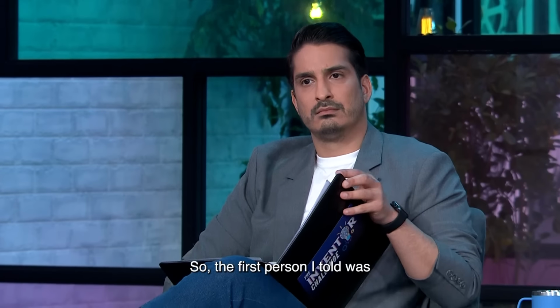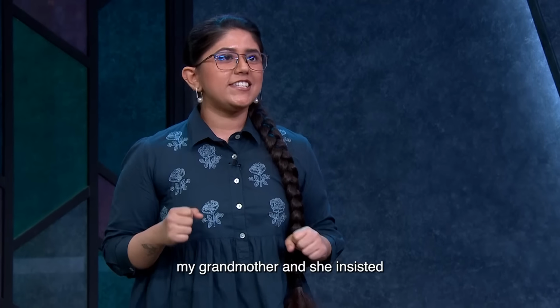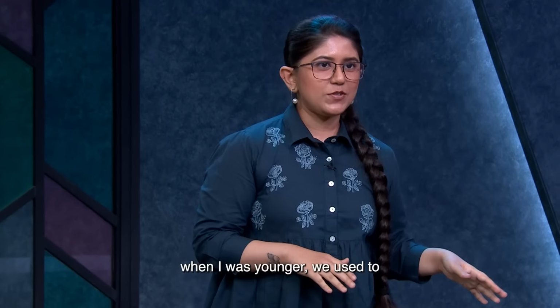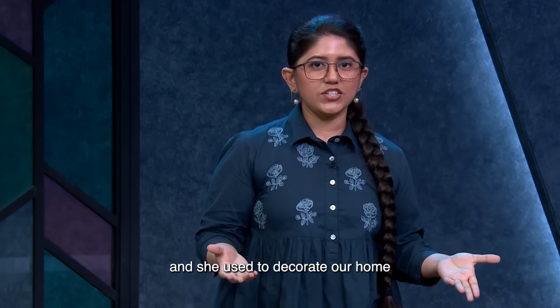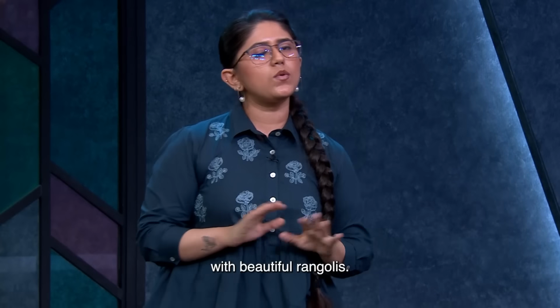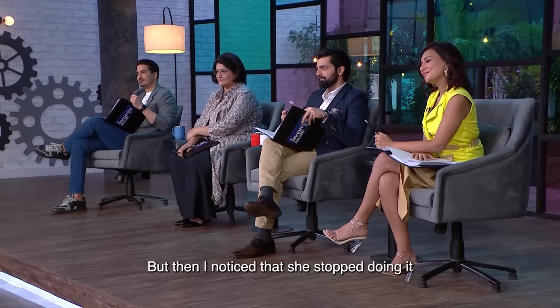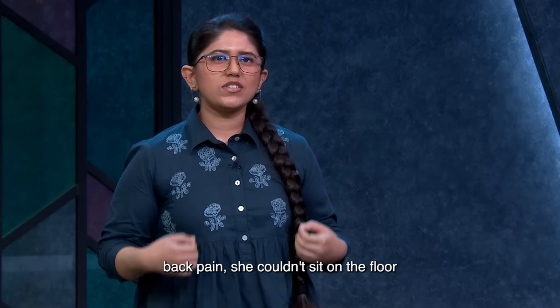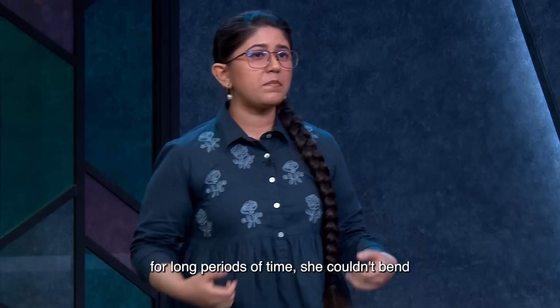So the first person I told was my grandmother, and she insisted that I make something for her first. So when I was younger, we used to visit her a lot during festivals, and she used to decorate our home with beautiful rangolis. But then I noticed that she stopped doing it because she started having knee pains, back pains. She couldn't sit on the floor for long periods of time. She couldn't bend.